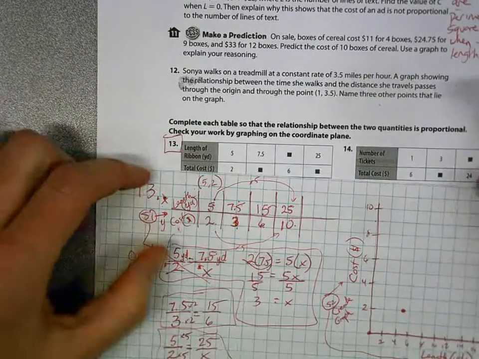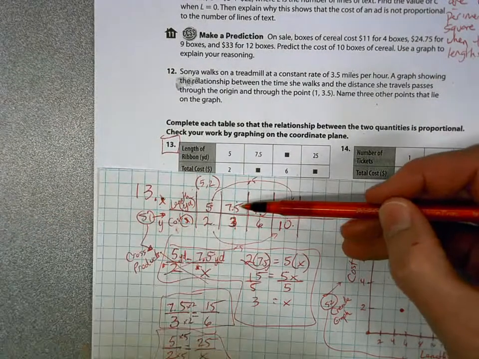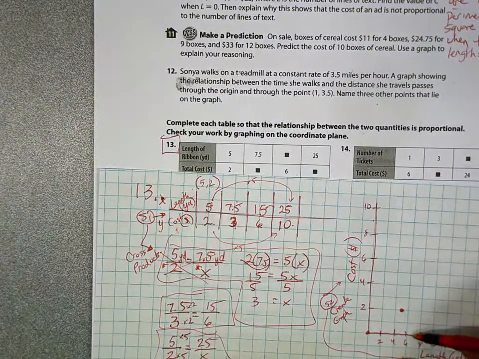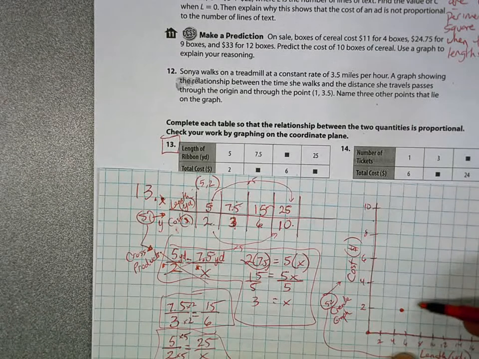When x is 7.5, 7 is halfway between 6 and 8, so 7.5 is basically 3/4 of the way to 8, between 6 and 8. The cost is 3, so I'm going to go up and graph right about there.